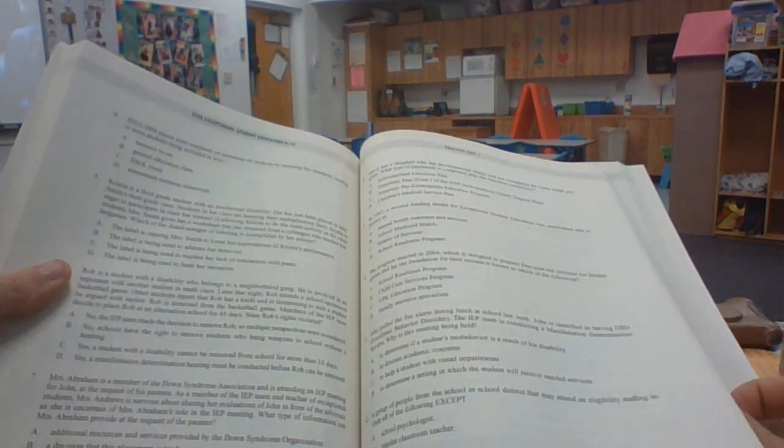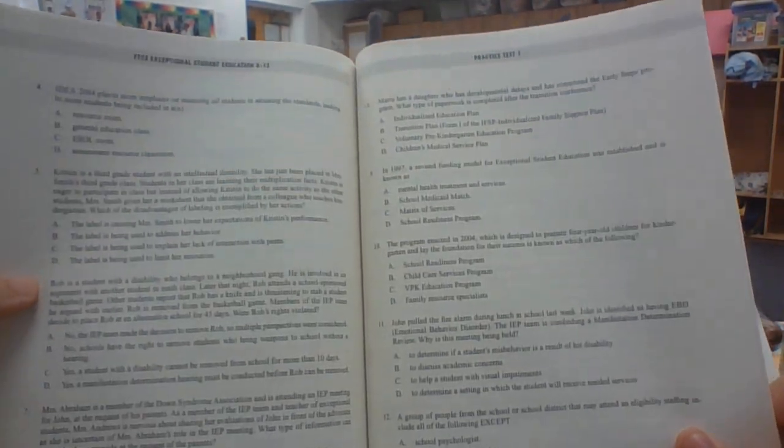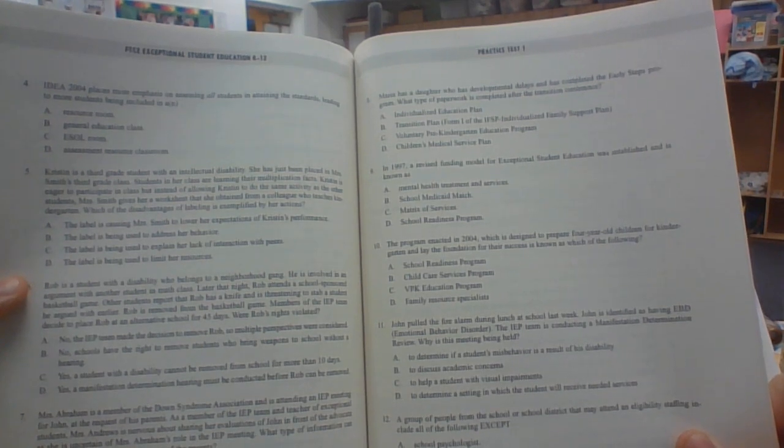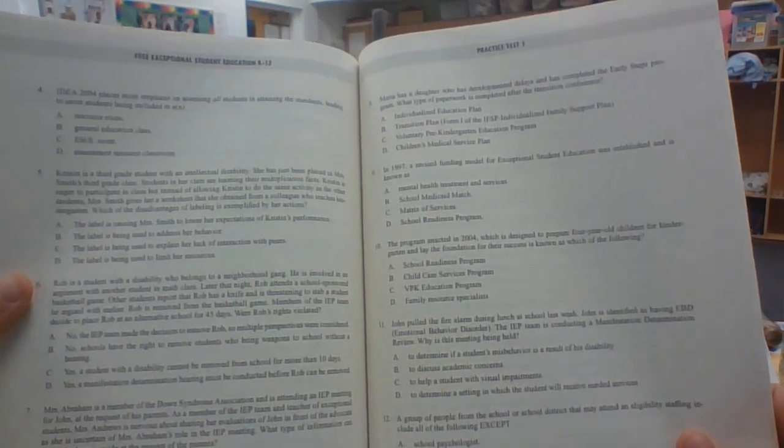And the correct answer for 8 is B. Transition Plan, Form 1 of the IFSP, Individualized Family Support Plan.